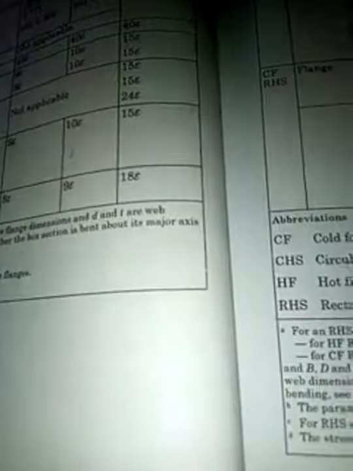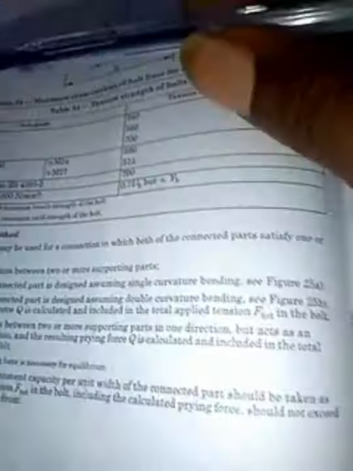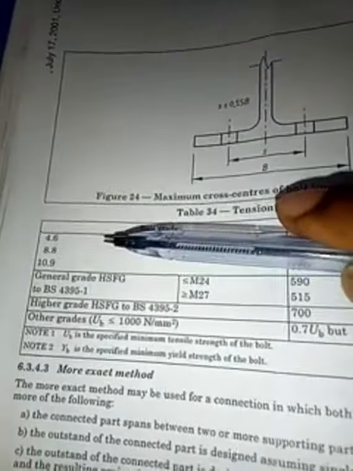There must be a small clearance in the diameter of our bolt. So we are told to check table 34. You have to find a way to be very fast with checking the table. I'm still slow. Table 34, your bolt grade: 4.6, 8.8, and 10.9.